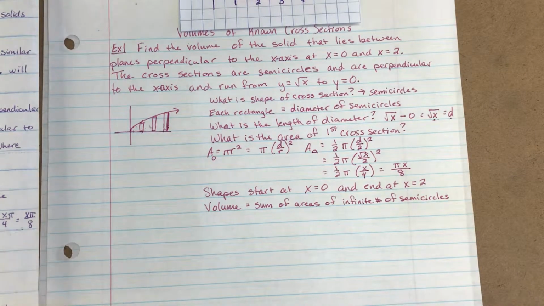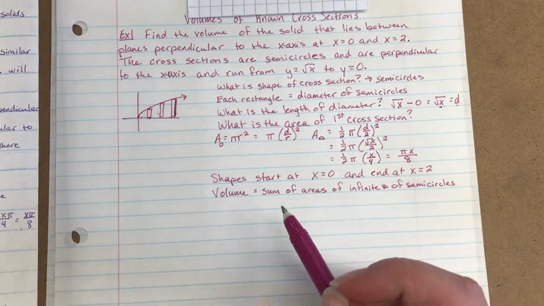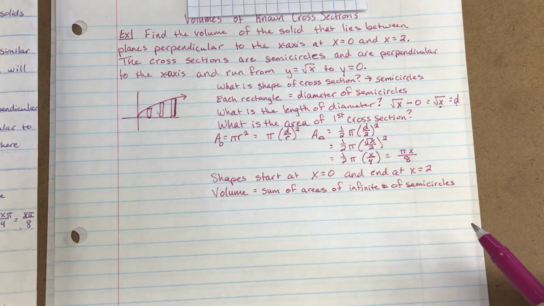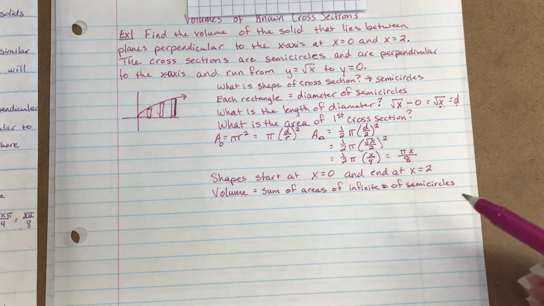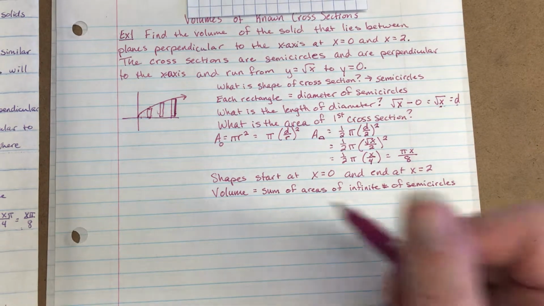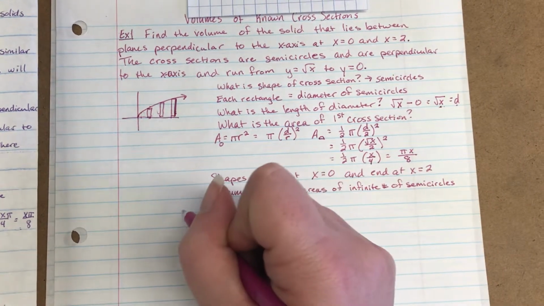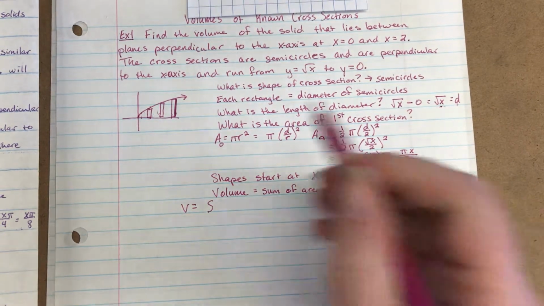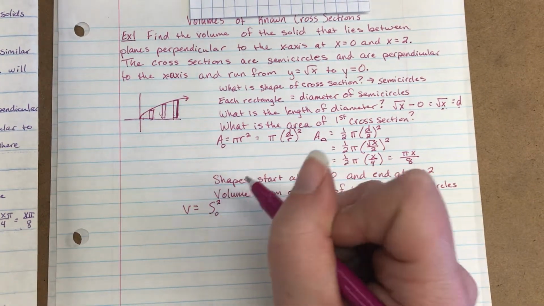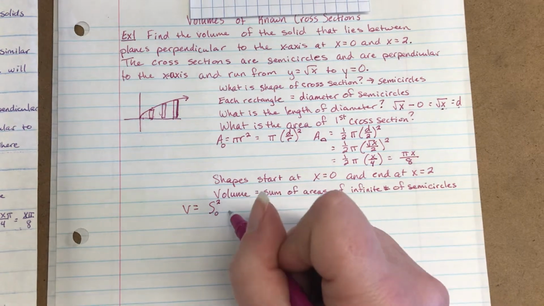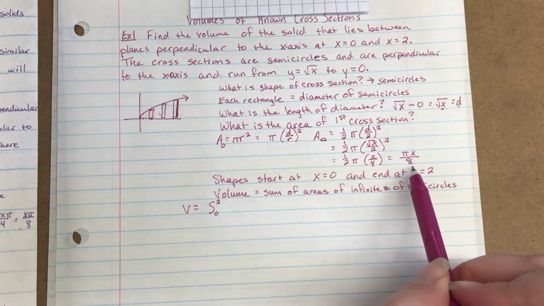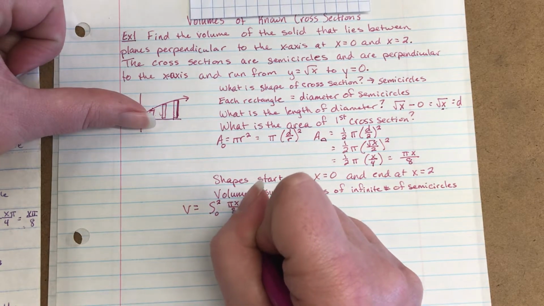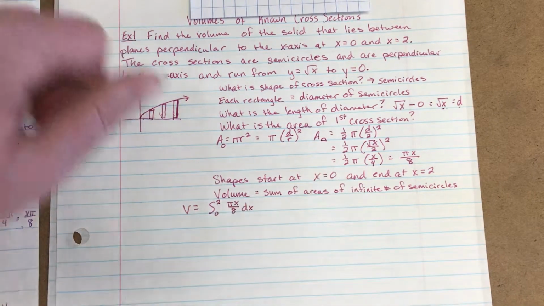So if you remember, we defined an integral as the infinite sum of the areas. So my volume would equal my integral from 0 to 2 of the area of my first cross section. So that's going to be this pi x over 8 dx.